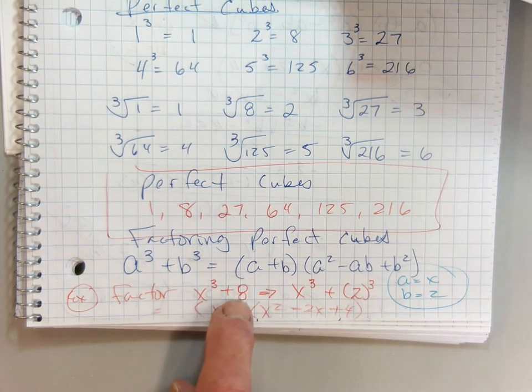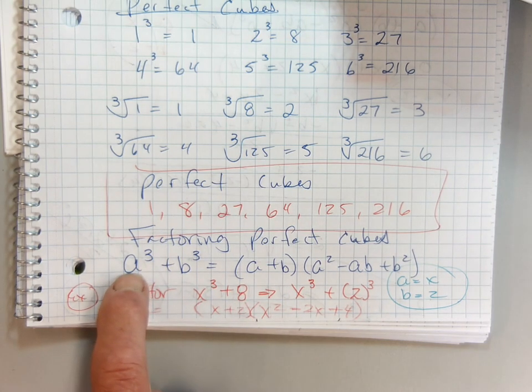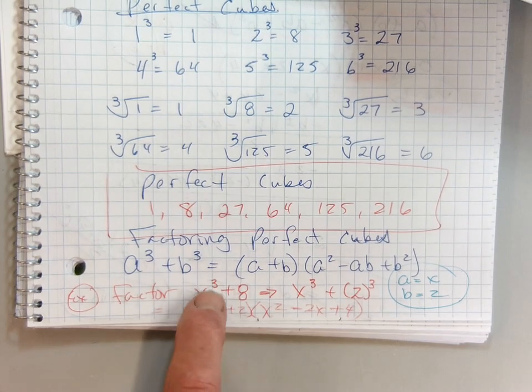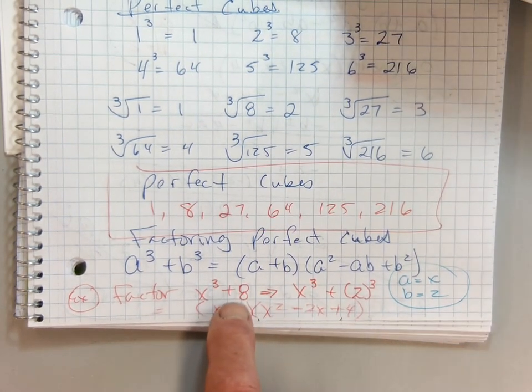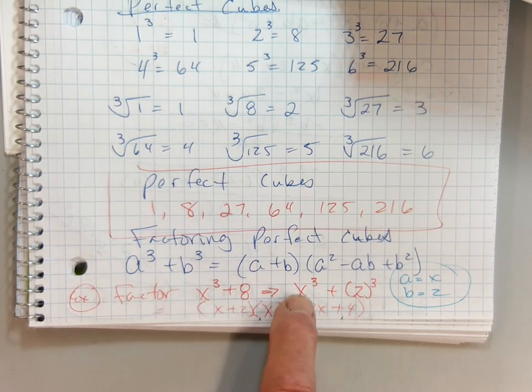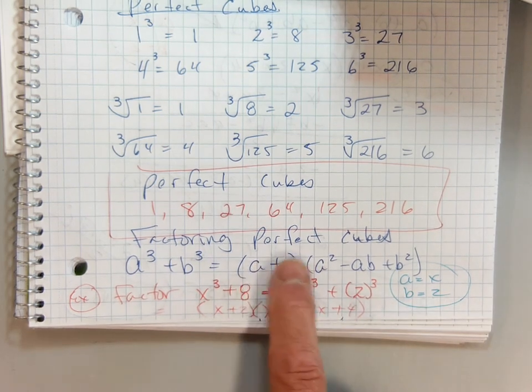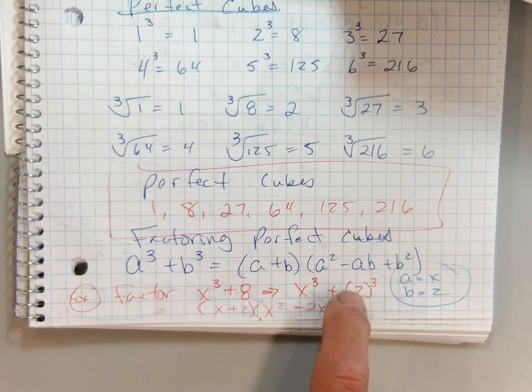X cubed plus 8. What you need to do is rewrite it in the form of a cubed plus b cubed. So we already know that's x cubed, but 8 is the same thing as 2 cubed. So we're going to let the x be the a, and we'll let the 2, not the 8, but the 2, because it's 2 cubed, be the b.